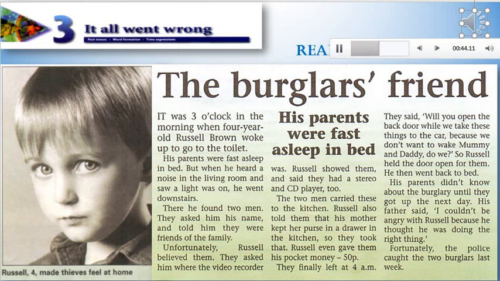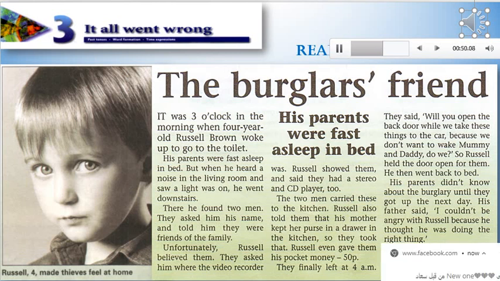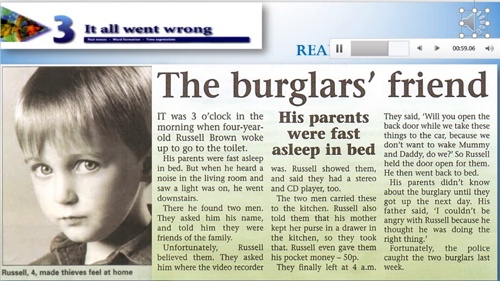The two men carried these to the kitchen. Russell also told them that his mother kept her purse in a drawer in the kitchen, so they took that. Russell even gave them his pocket money, 50p. They finally left at 4 a.m. They said, "Will you open the back door while we take these things to the car? Because we don't want to wake Mummy and Daddy, do we?" So Russell held the door open for them. He then went back to bed. His parents didn't know about the burglary until they got up the next day. His father said, "I couldn't be angry with Russell because he thought he was doing the right thing." Fortunately, the police caught the two burglars last week.